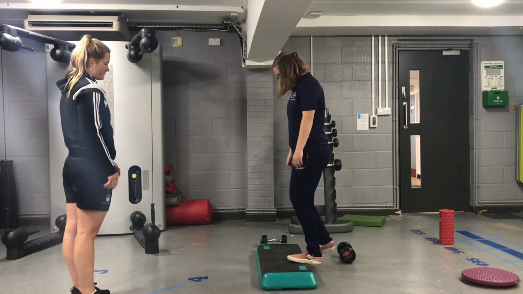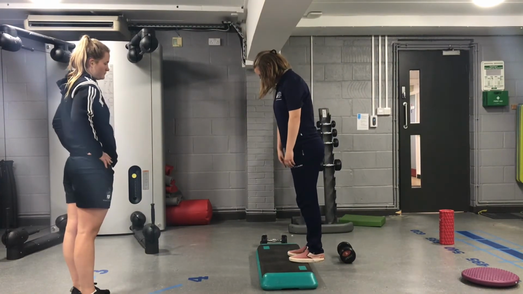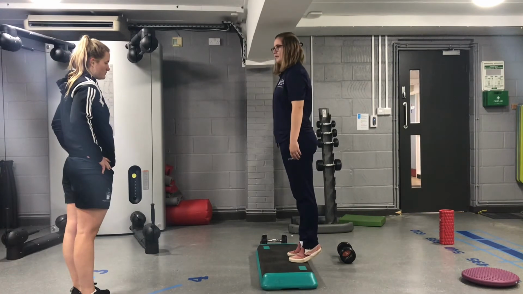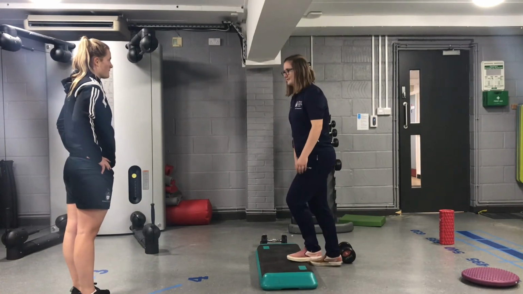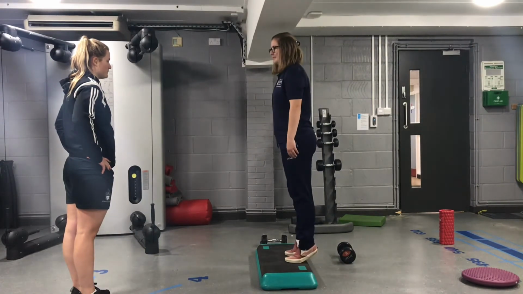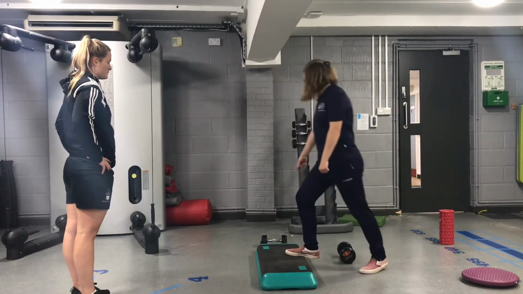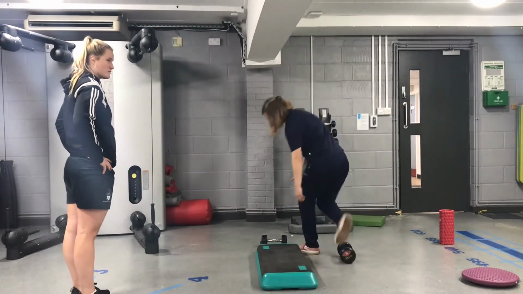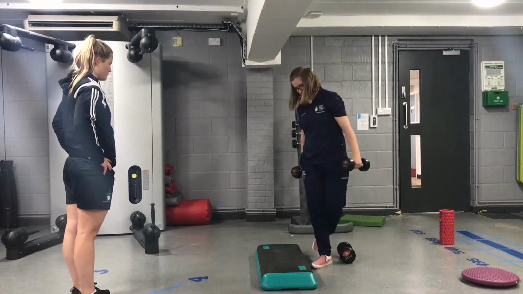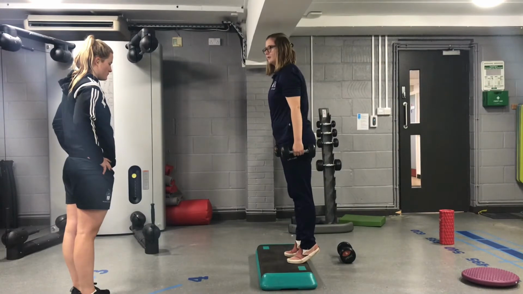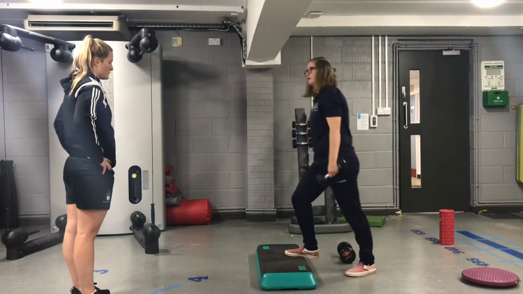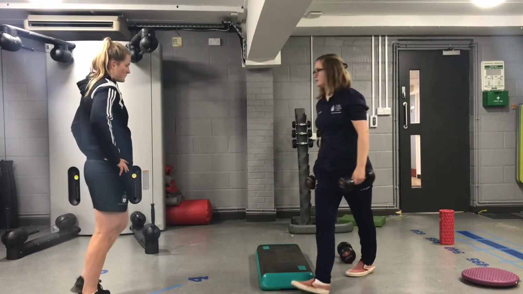So you stand on the edge, put your heels over the edge, and then up and down. Up and down. And then to progress that, we will add weights. So add the weights, make sure you're balanced, and then up and down. Okay, we're going to do 3 sets of 12 reps.